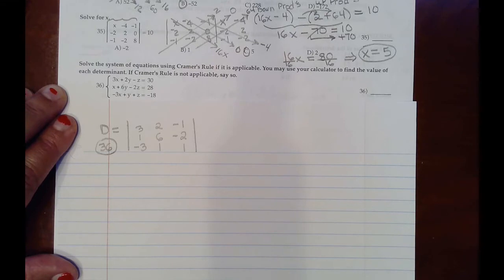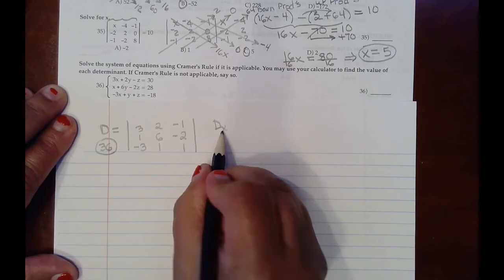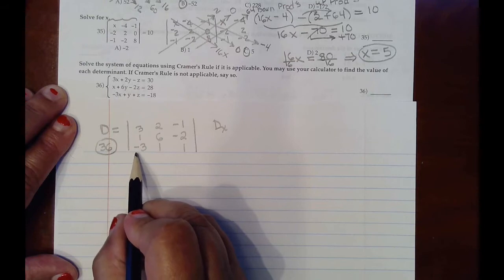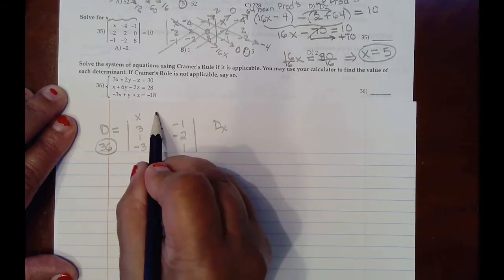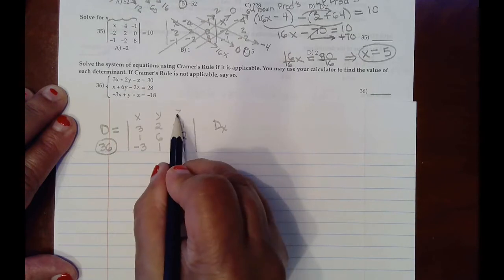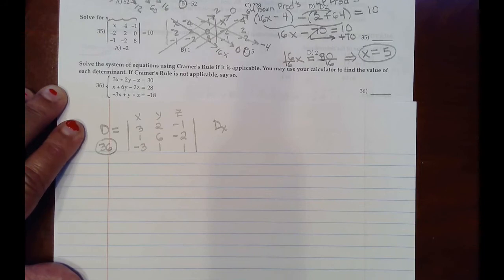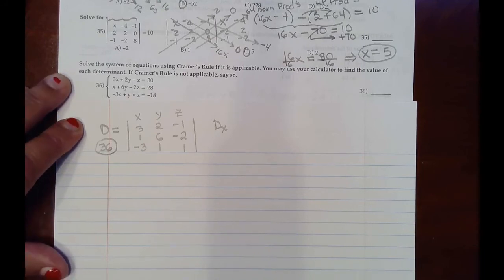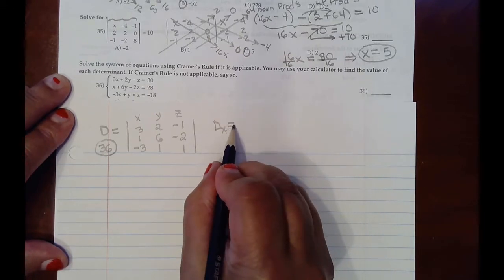We need one for D sub x, D sub y, D sub z, because now we've moved to 3 variables. D sub x just means that you're replacing the x column. These are the coefficients for x, these are the coefficients for y, and these are the coefficients for z. I'll label them up here so you can keep your head on straight. Now I am creating the D sub x determinant.